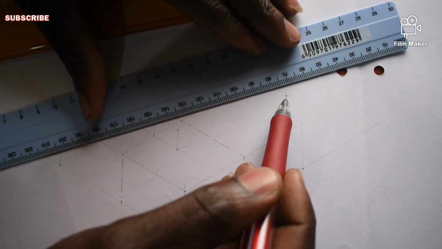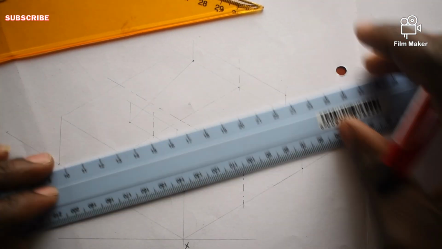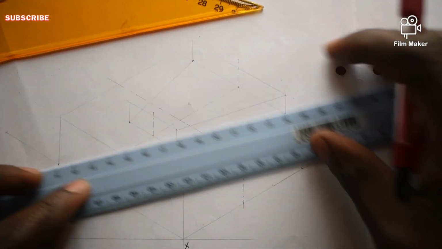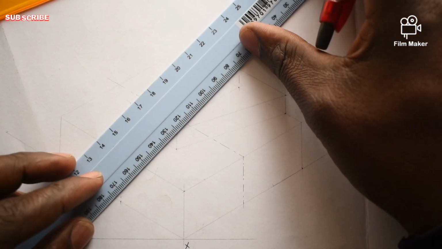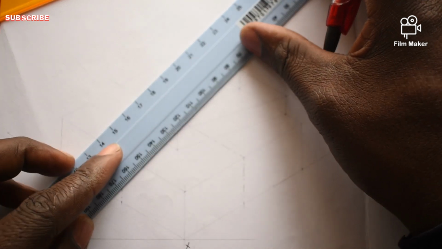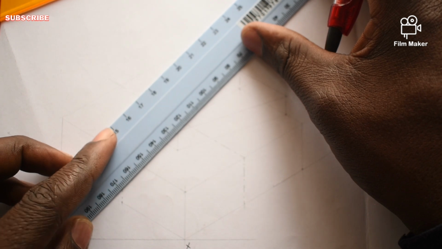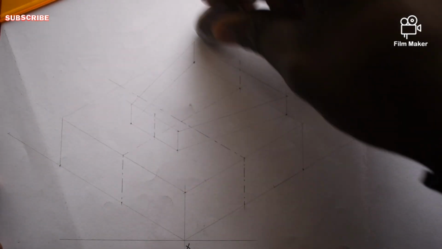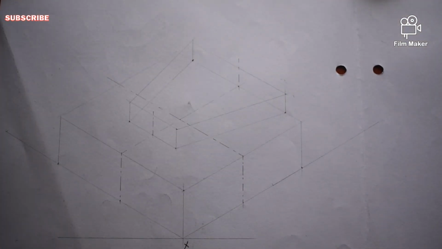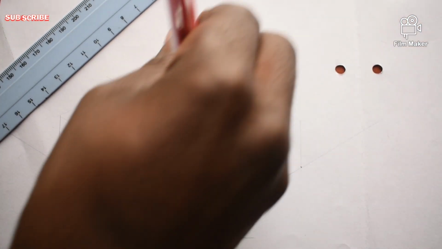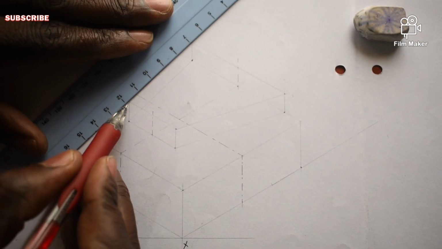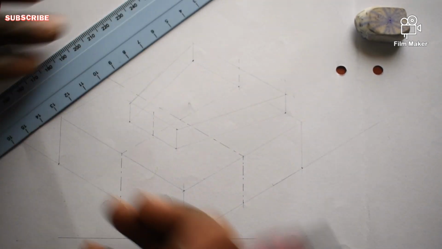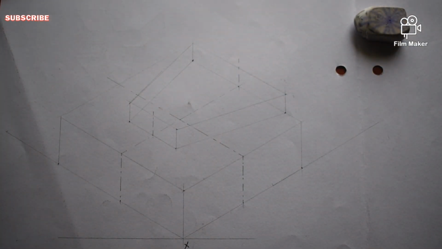So I join this one with this 10 millimeter again. There you go. And like this you go. Didn't get it nicely, but it's not important, because it will be at the back. It will be at the back. So I'm just drawing it for the sake of doing it, you understand?